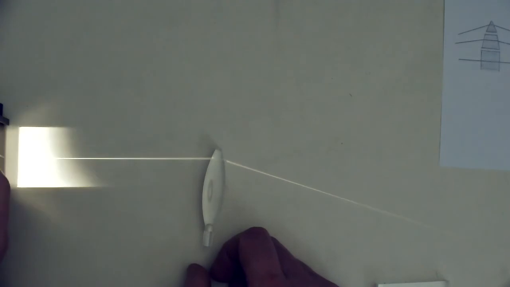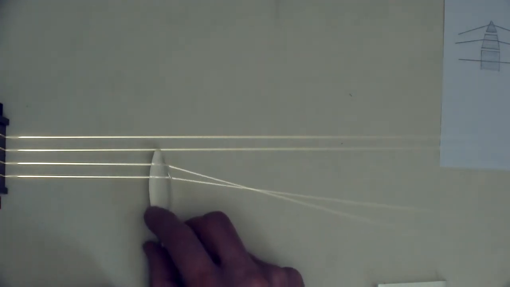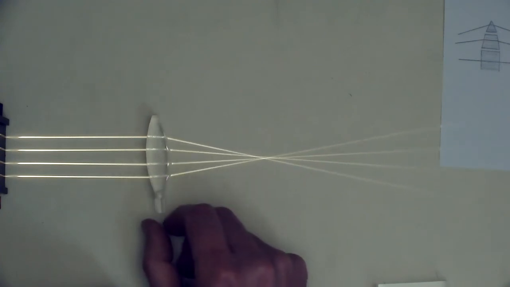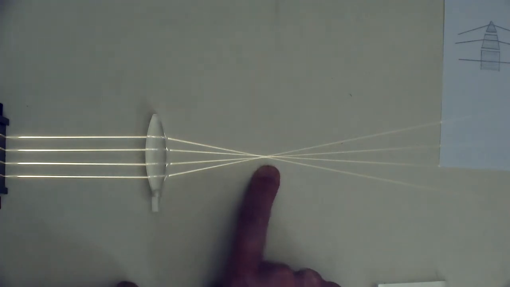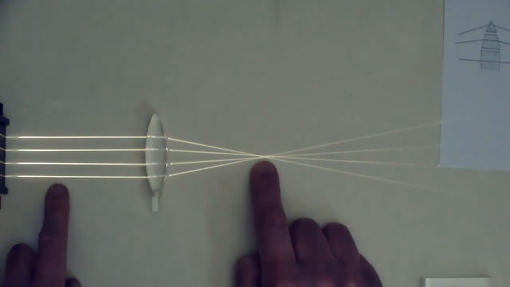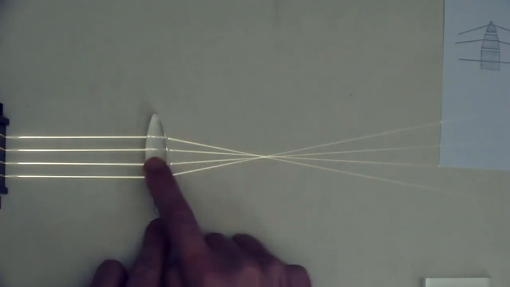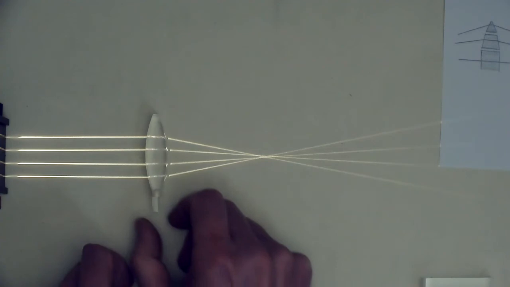Let's take a look with a different set of rays here. Now I've got 4 parallel rays. And when I put the lens into them, they all come together at a point over here. And because these are parallel rays, that point is a special one, and we call that the focal point. And the distance from the lens to that point is called the focal length of this lens. And different lenses have different focal points.